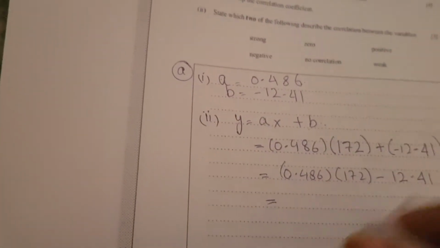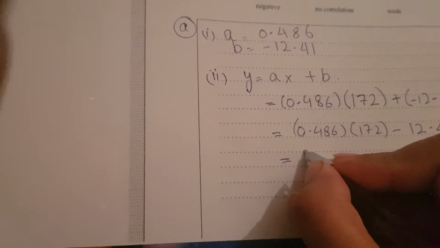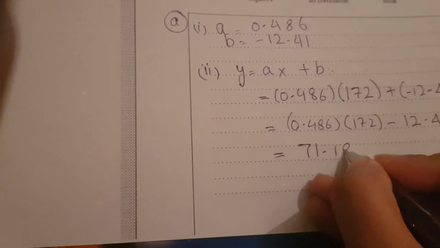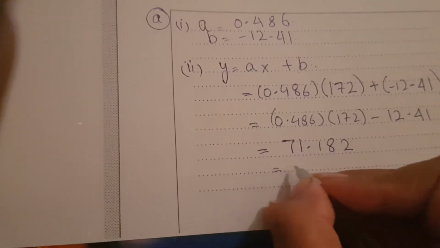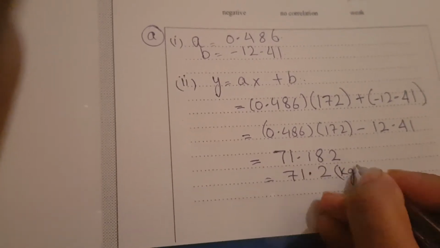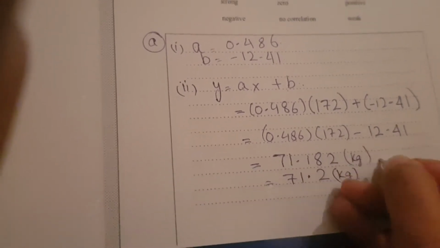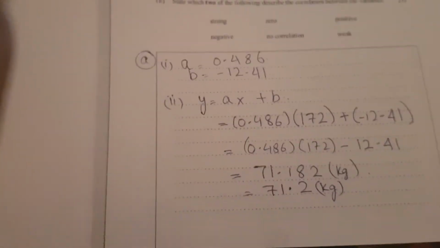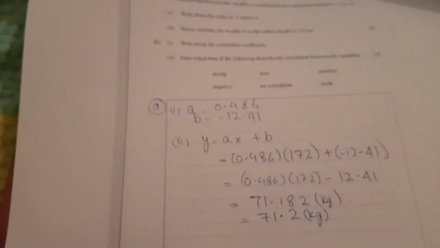So you will solve this on your calculator and you will get 71.182 or 71.2 kgs. This is your part A2. Let's do part B.